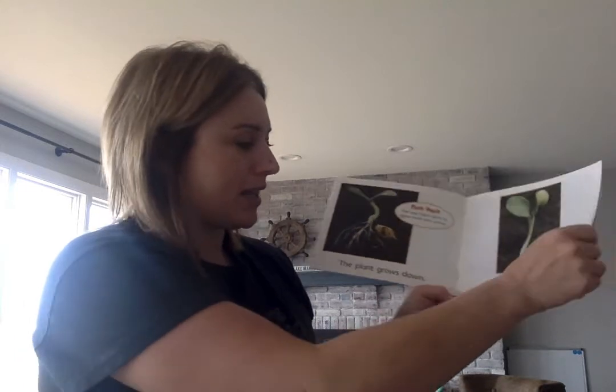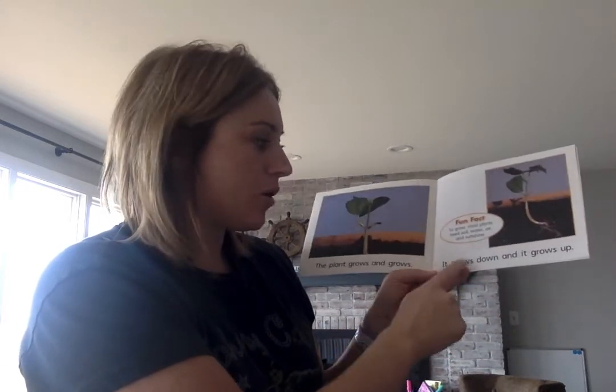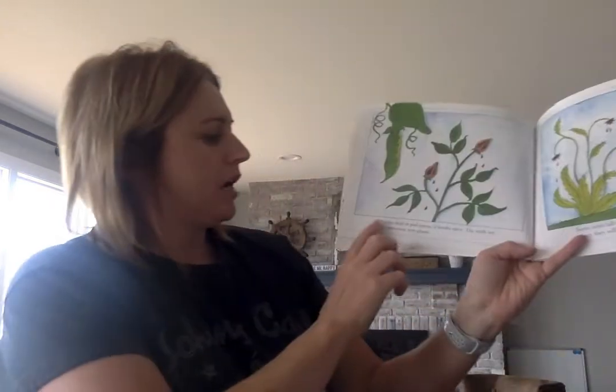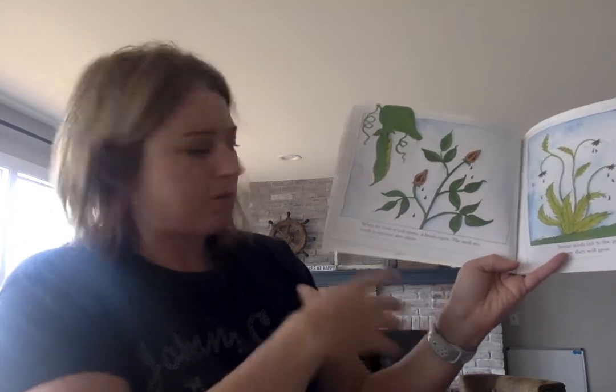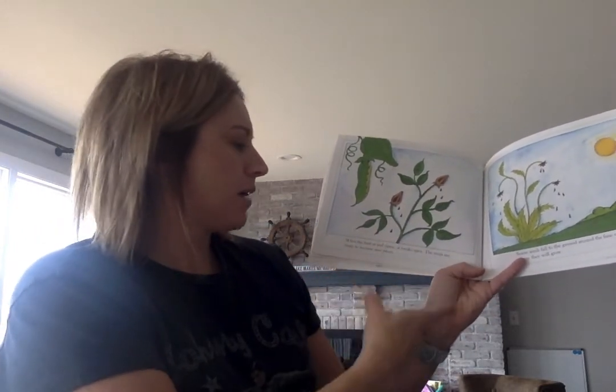My pages go like this. The plant grows down. The plant grows up. The plant grows and grows. It grows down and it grows up. And in this book, it's different on each page. When the fruit or pod ripens, it breaks open. The seeds are ready to become new plants. There's more than one sentence on the pages in this story. Okay, what's the same? What's different?